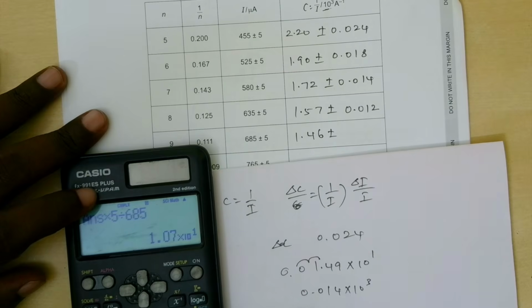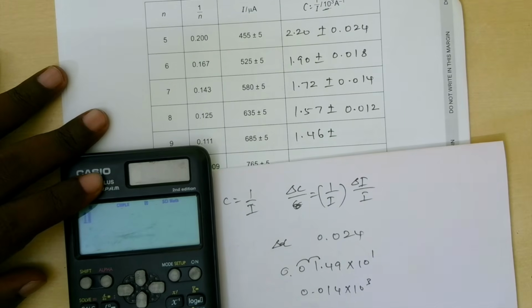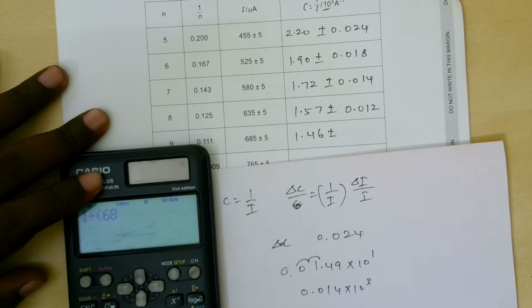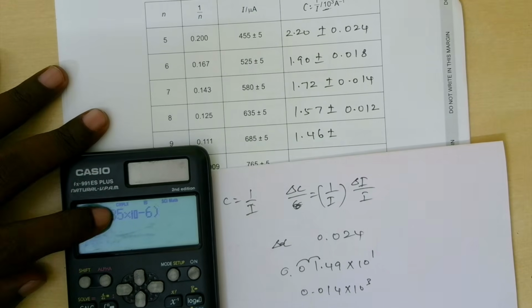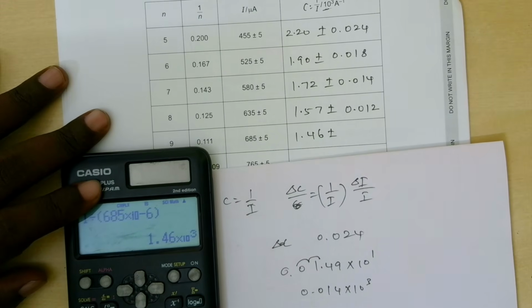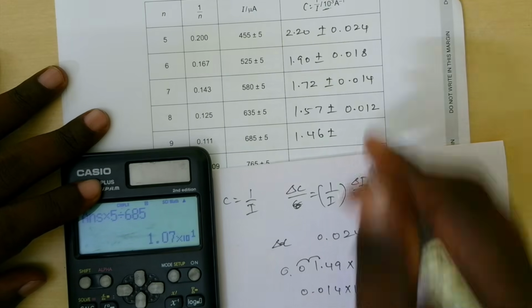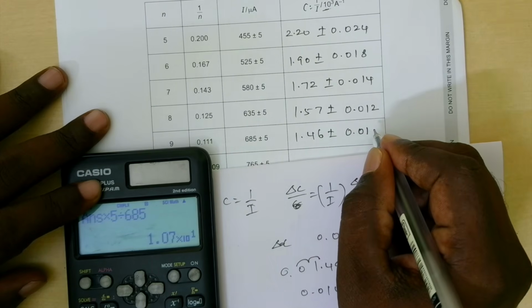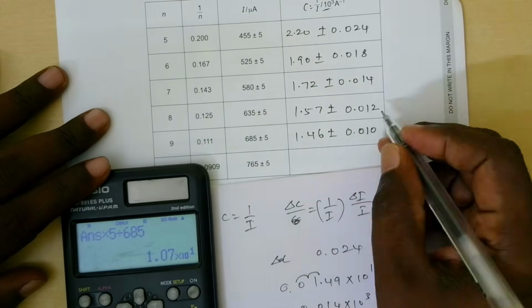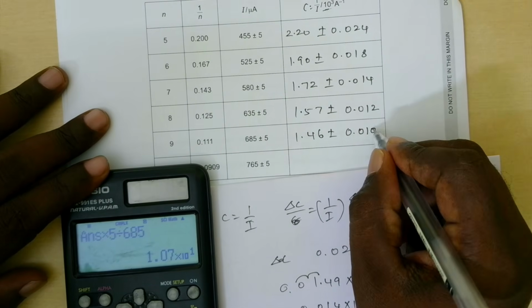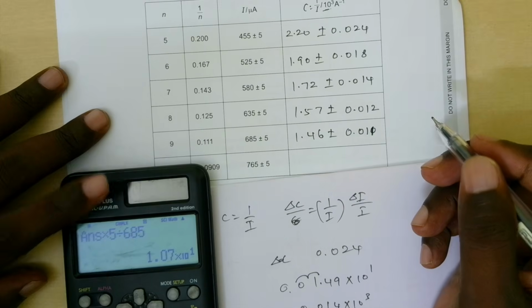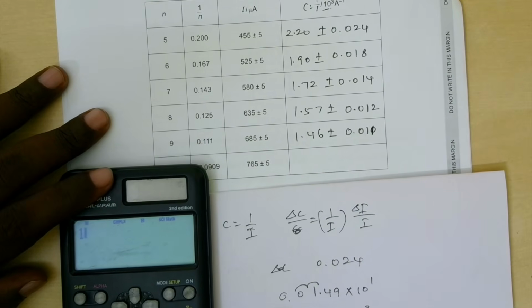Okay, I have to check this value again. 685 minus 6. Yes, 1.46 multiplied by 5 divided by 685, so 0.010. Actually, the next digit is 7, so we can round it up to 0.011. Next digit is 0. It's 1.07, right?